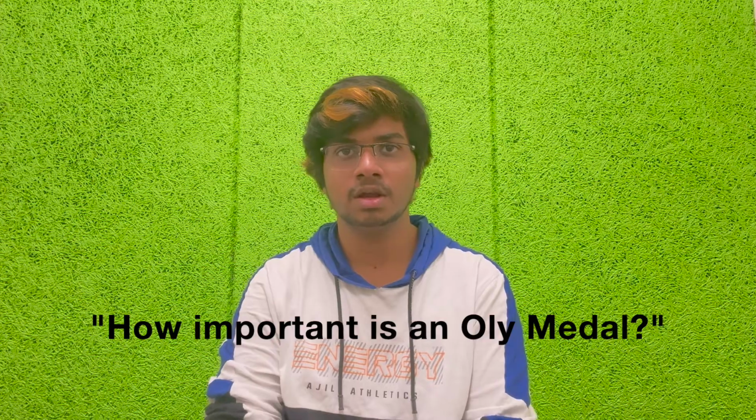Another note I would like to make is about the significance of an Olympiad medal. After my first semester here at MIT, I have noticed that nearly all the international students who are admitted have been involved with Olympiads in some way or the other, and most of them are also medalists.